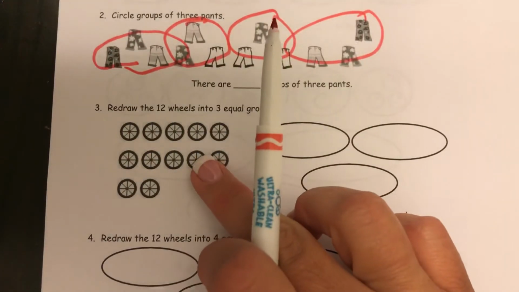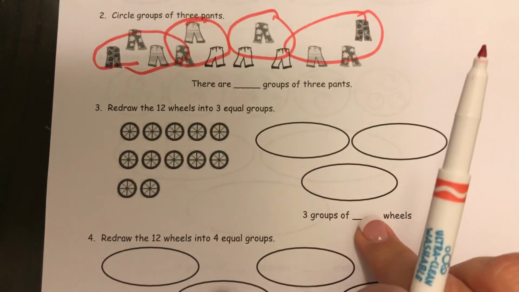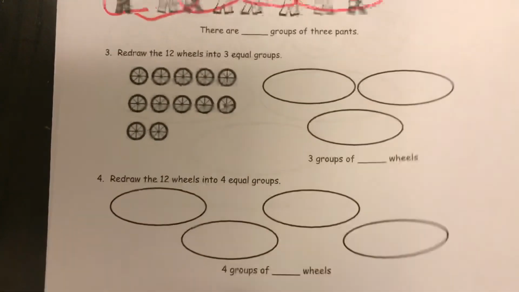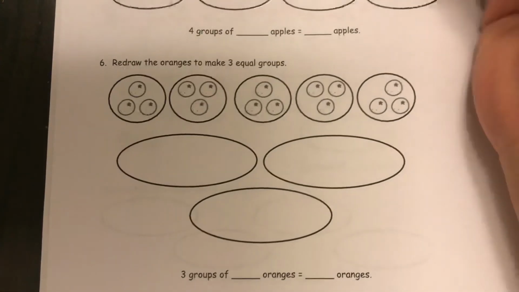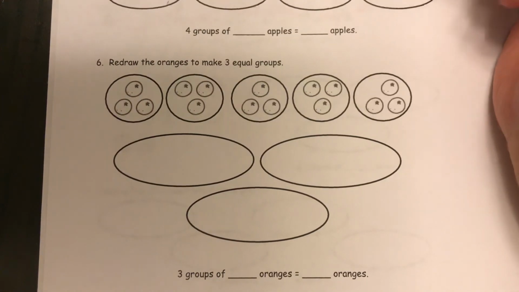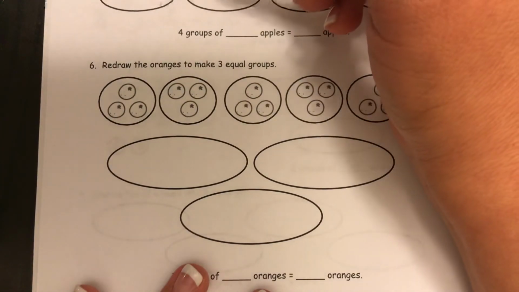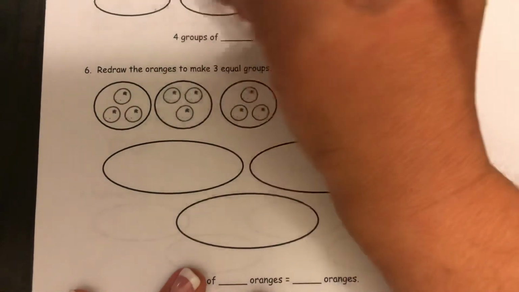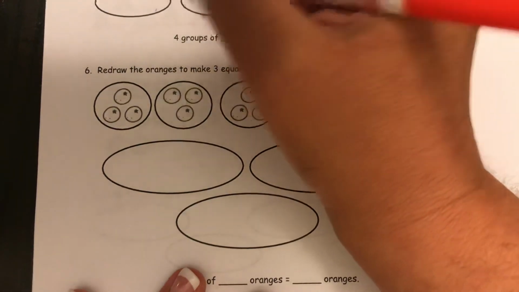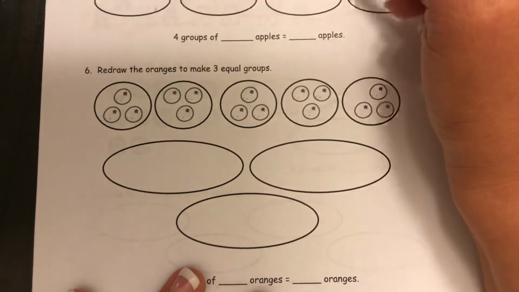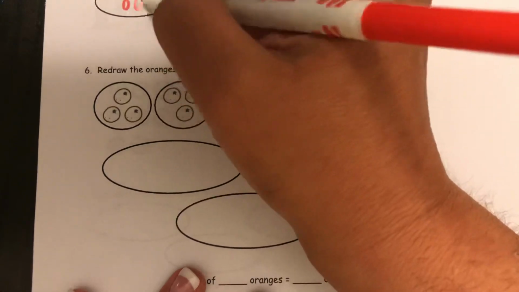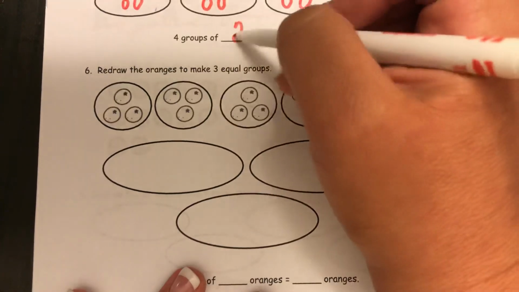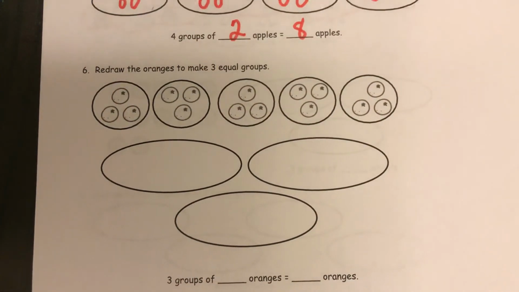You're going to redraw your wheels and put them in here. Tell me how many you have in each group. And you're going to do it a different way down here. Here you need to redo this. It looks like you have 1, 2, 3, 4, 5, 6, 7, 8. You have 8 apples. So it looks like you need to take this one and put it over here, and take this one and put it over here. And you're going to have 2 in each group. Tell me how many you have. You have 8, so you have 4 groups of 2 apples that equals 8 apples.